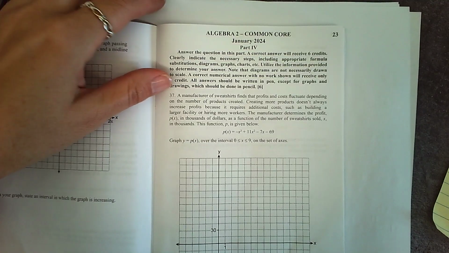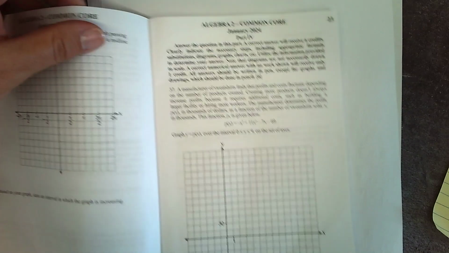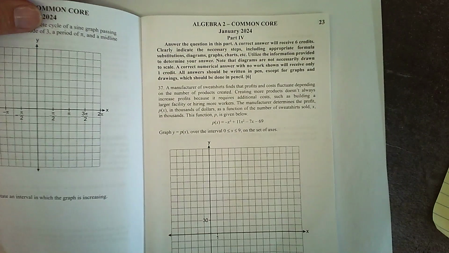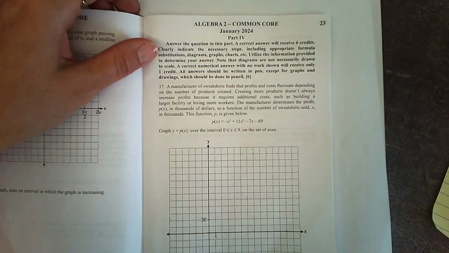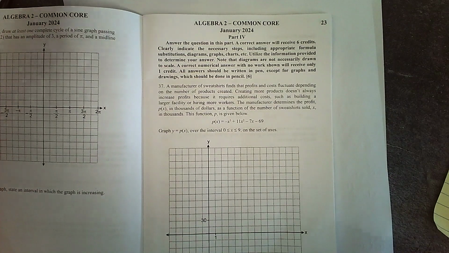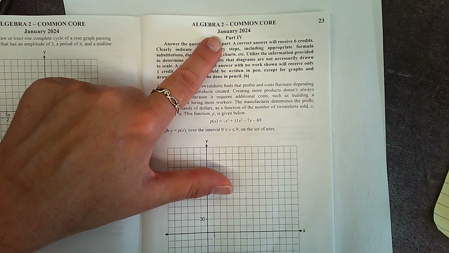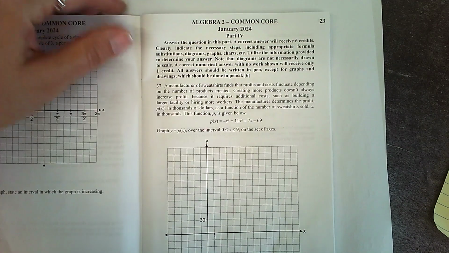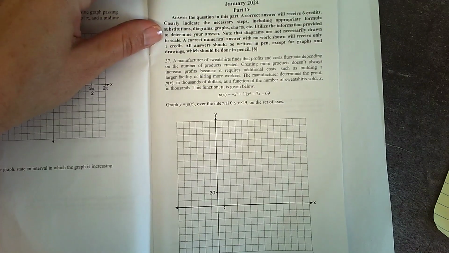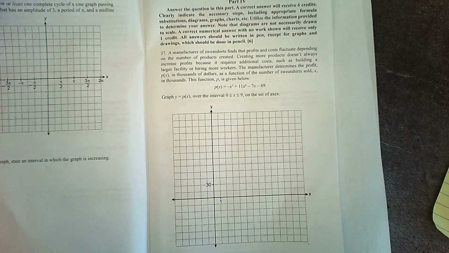Okay, everybody, what I'd like to do now are a couple of random questions just to practice. So if you have your little green review books, I want you to go grab that. You can pause me if you need to. Go to page 23. I want to talk about the January 2024 exam and do question number 37, which was the 6-pointer.